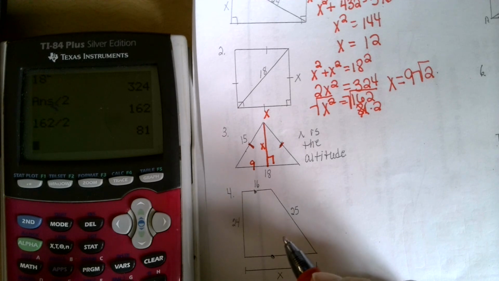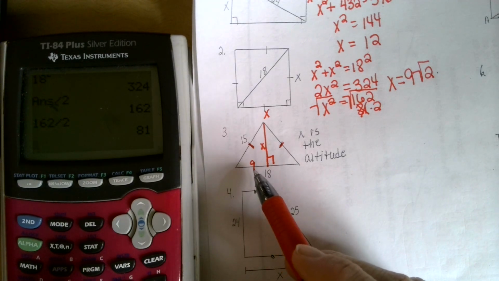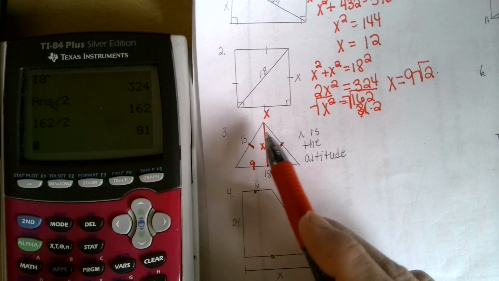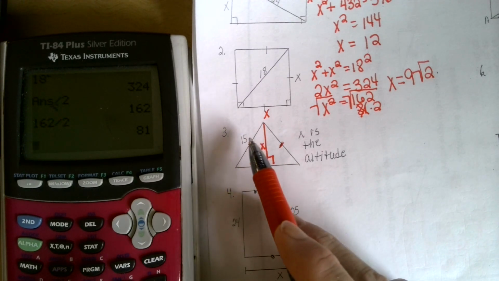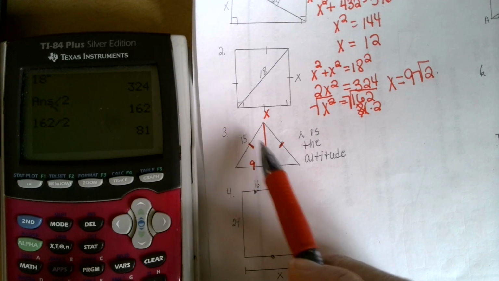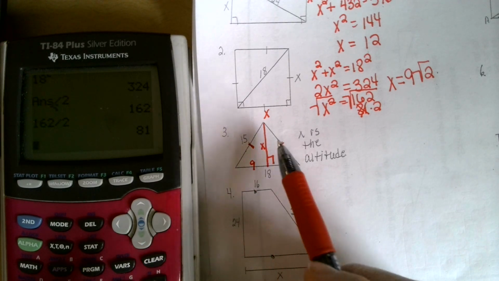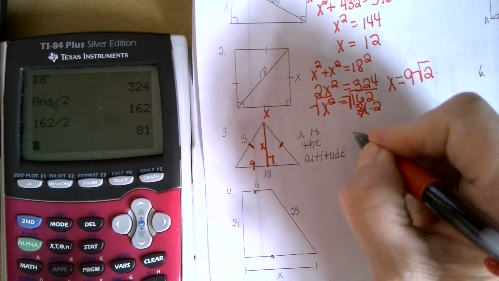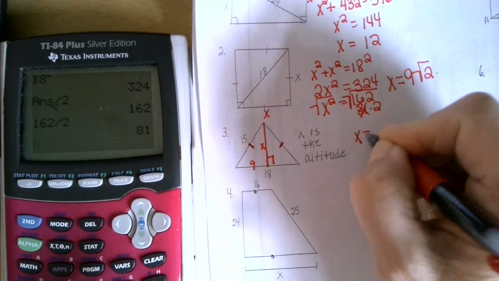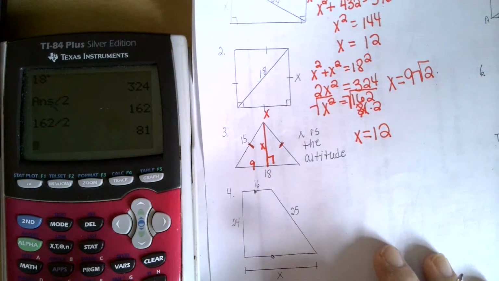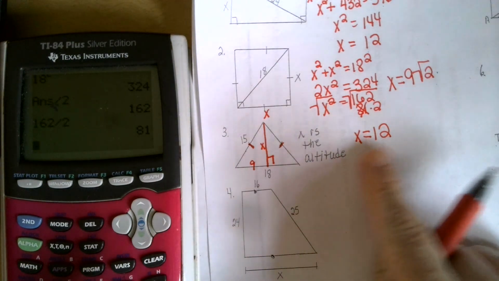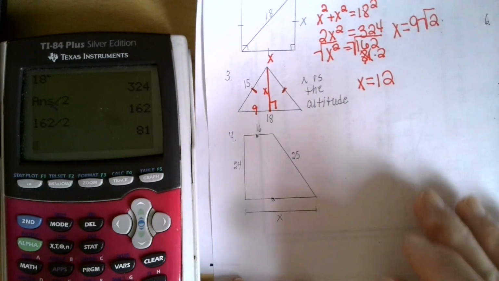9, 15, and x. Seeing if there's any with 15. Yes, so that is a Pythagorean triple. So this is 9, 12, 15. It is off of the 3, 4, 5. So that means x is equal to 12. No work to do. You could do the Pythagorean theorem, but when you get those whole numbers, you're dealing with Pythagorean triples.